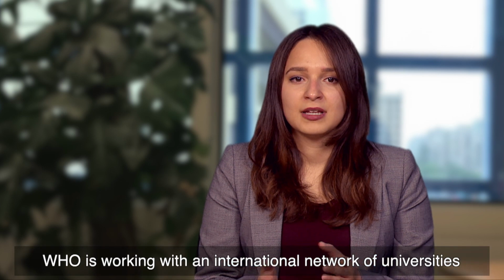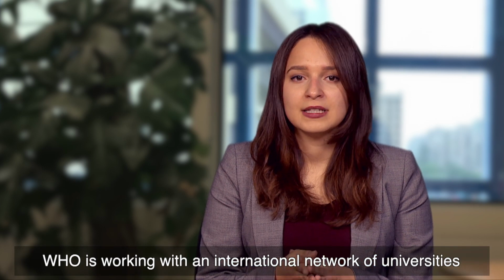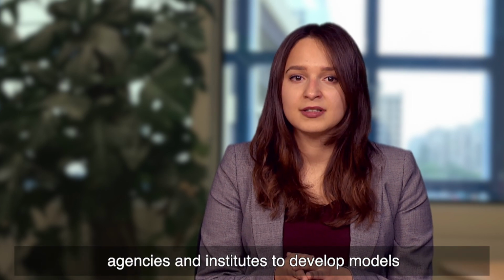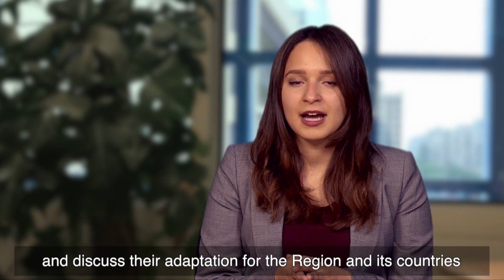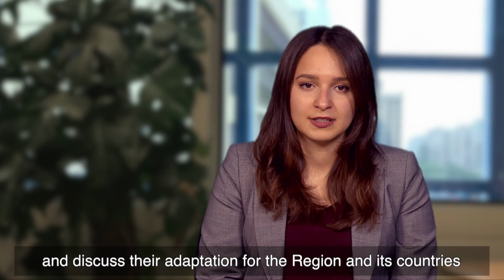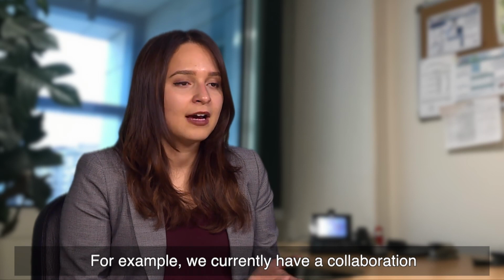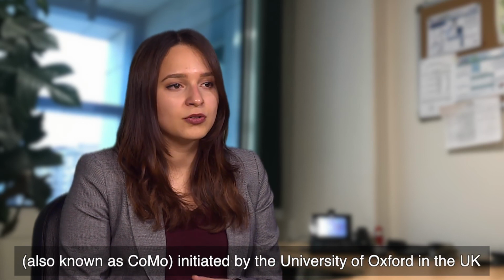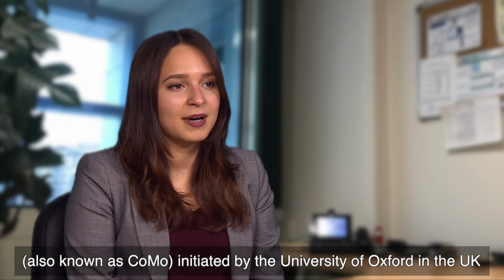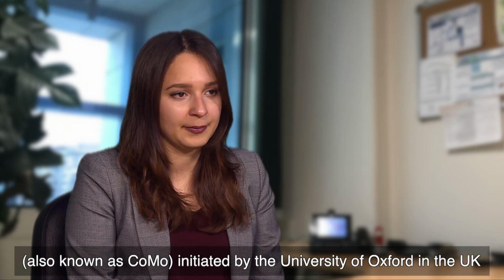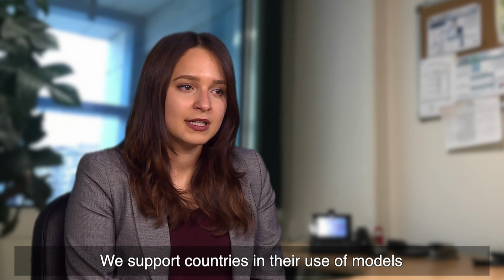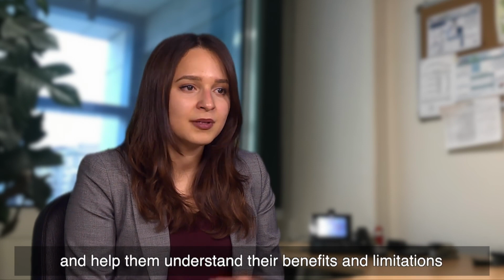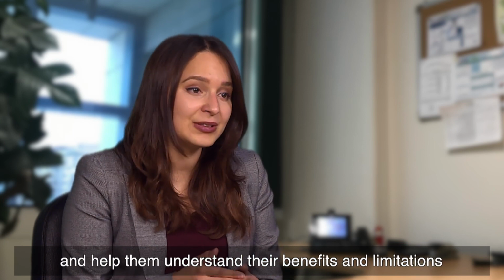WHO is working with an international network of universities, agencies, and institutes to develop models and discuss their adaptation for the region and its countries. For example, we currently have a collaboration with the COVID-19 International Modeling Consortium, also known as COMO, initiated by the University of Oxford in the UK. We support countries in their use of models and help them understand their benefits and their limitations.